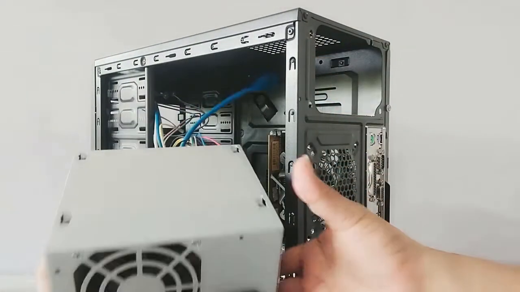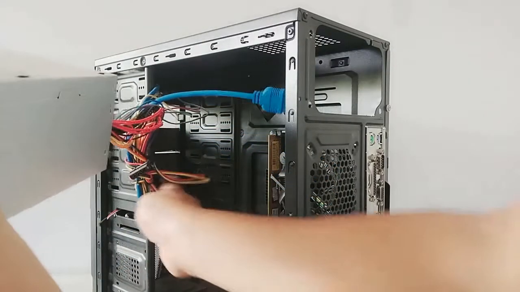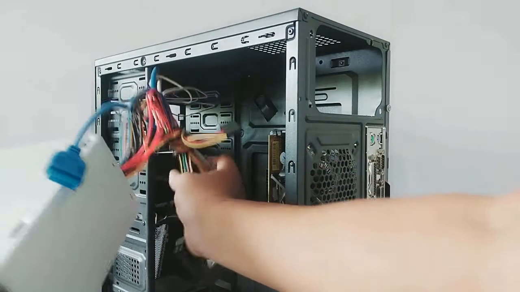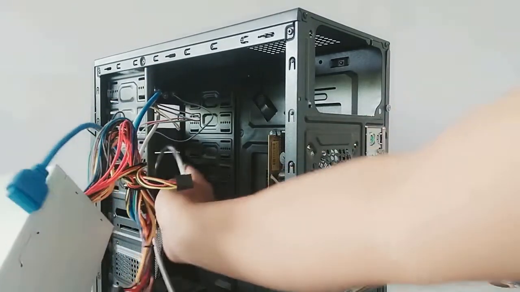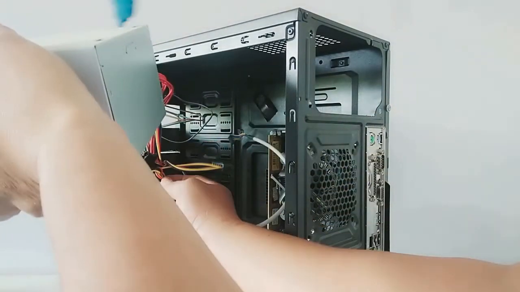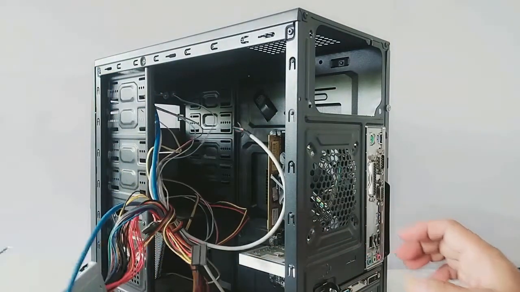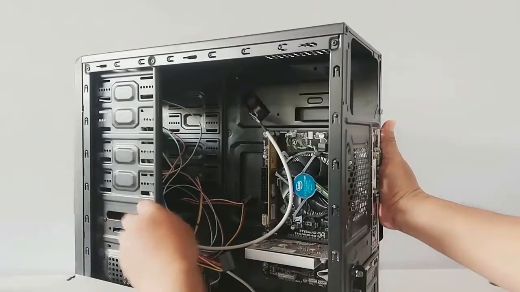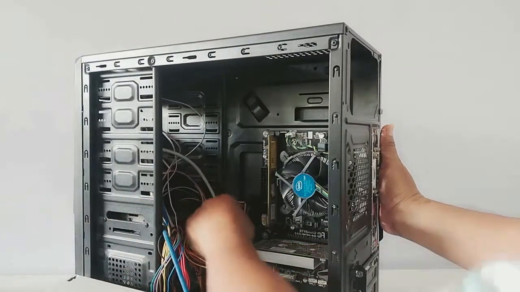Okay, so we already removed our cables. Okay, so we already removed the power supply.